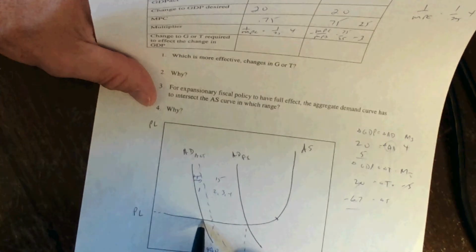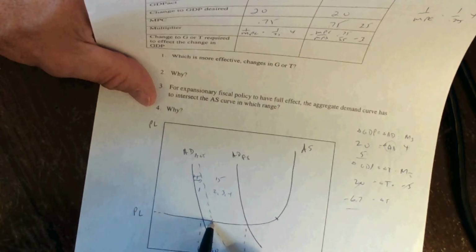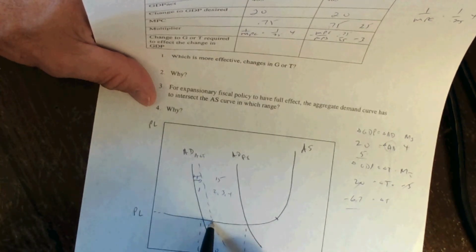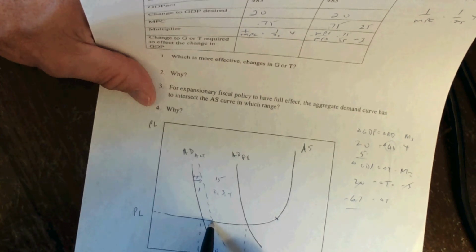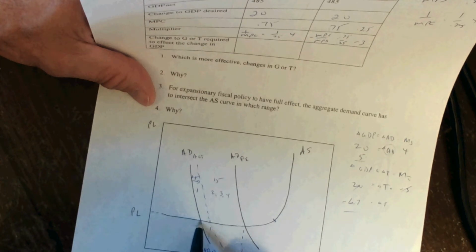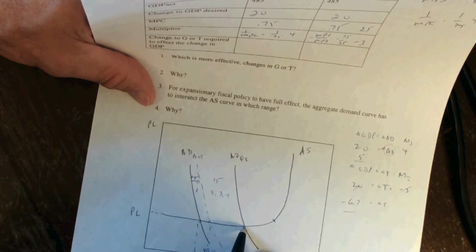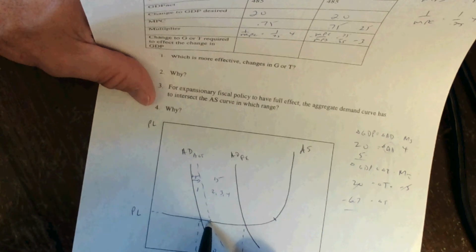The government's going to start the ball rolling by some change, but then that change in spending will be caught by people as income, which will then be partly spent and partly saved, and that will multiply the original change in government spending and result in a larger change in GDP than the original change in spending, which is the definition of the multiplier.